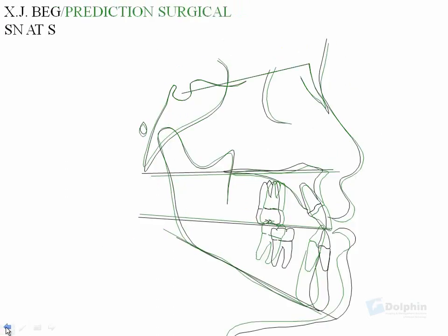Just to make a note here, the maxilla was in a fairly nice position. The surgeon actually wanted to move the maxilla forward to minimize how much he moved the mandible back in terms of the airway. And so that was a combined decision made by the surgeon and by myself to actually do some maxillary advancement on this patient. Even though the numbers look pretty good, for the sake of the airway, the maxilla was moved forward, so the mandible wasn't moved back quite as far.